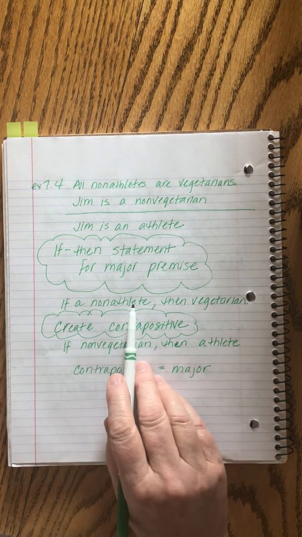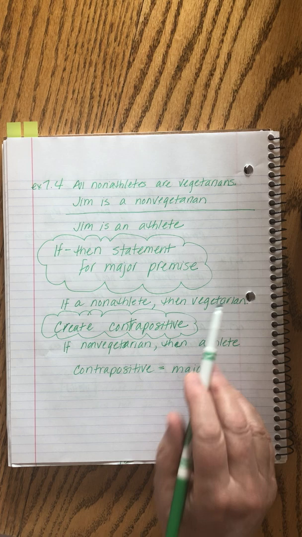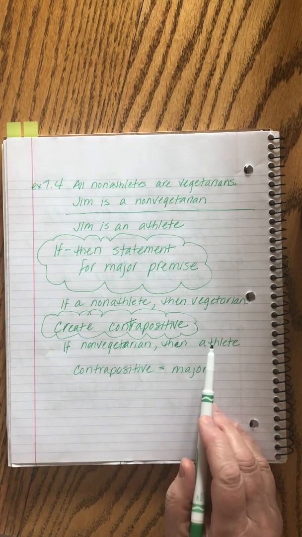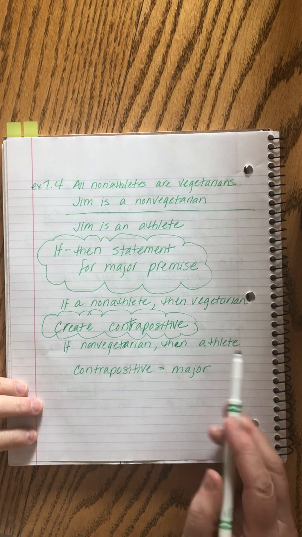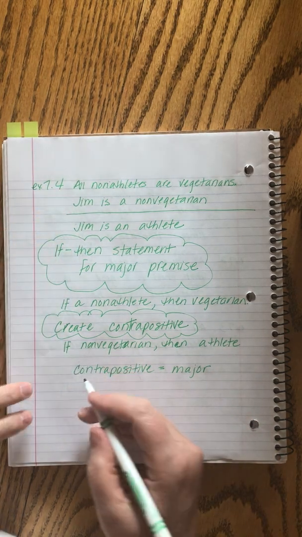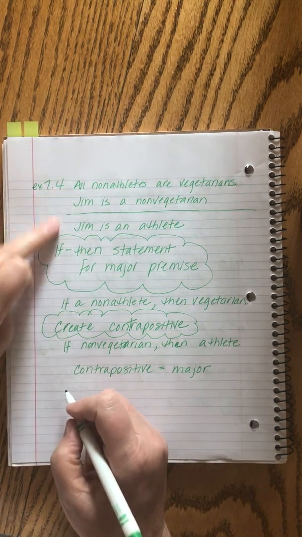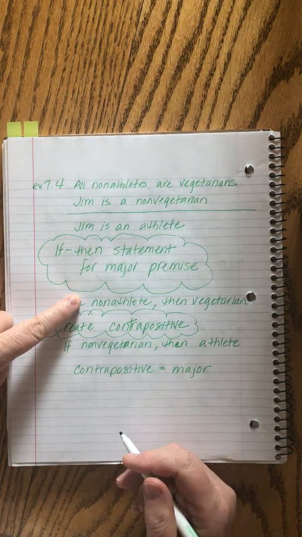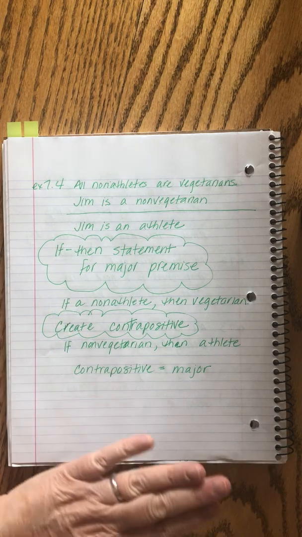Okay, so if a non-athlete, then vegetarian. If non-vegetarian, then an athlete. This one we can use to evaluate our original statement. So we're using the contrapositive of this original statement. We changed it first into an if-then, then we reversed it.